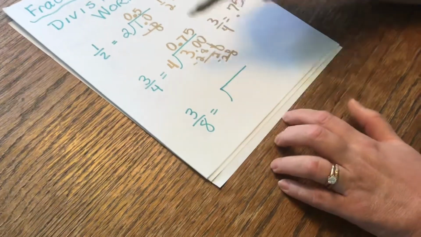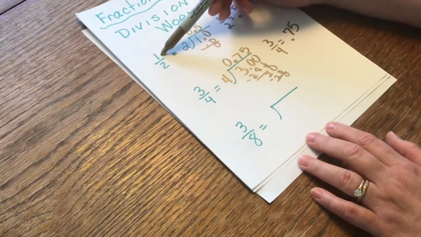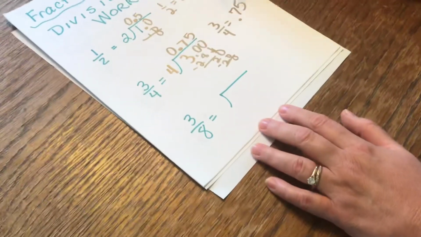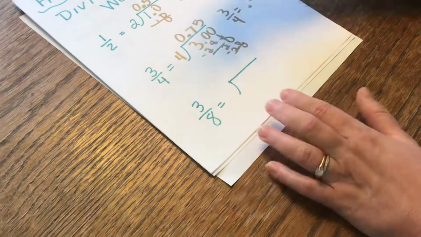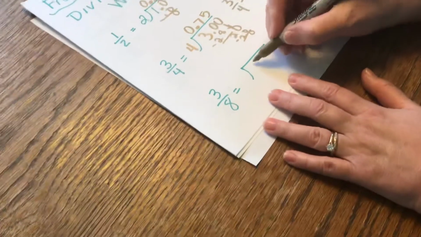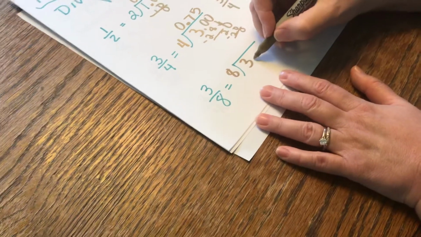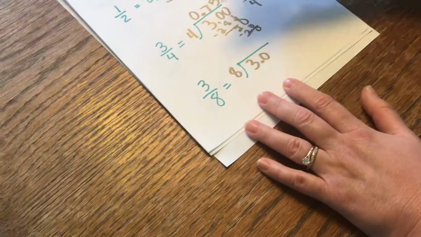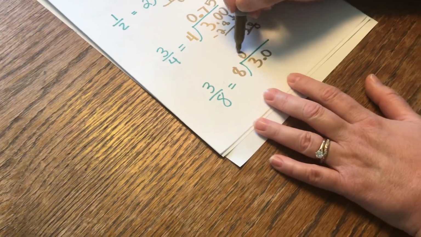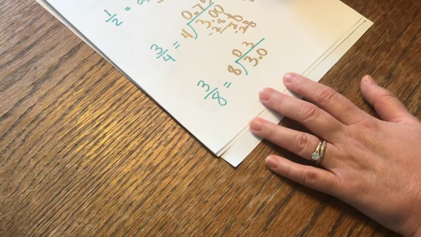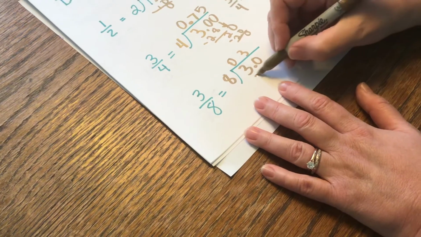What about 3/8? I think most of you kind of knew from money off the top of your head, half a dollar is 50 cents, 3/4 of a dollar is 75 cents. But what about 3/8? That literally means 3 divided by 8. And we know 8's not going to go into 3, so I'll stick a 0. 8 won't divide 3. 8 divides 30 3 times. 8 times 3 is 24.